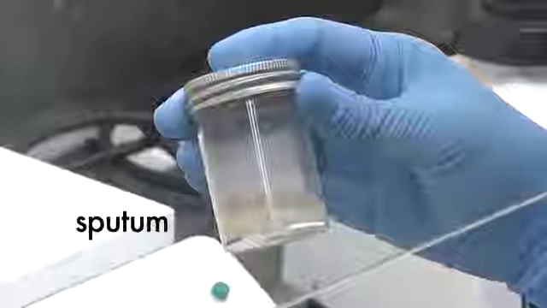The most common sample sent for the investigation of Mycobacterium tuberculosis is the sputum sample. Mycobacterium tuberculosis is a slow-growing organism, and other contaminating normal bacterial flora in a sputum sample would overgrow if the sample was cultured directly. Sputa and other samples that contain contaminating bacterial flora are decontaminated with sodium hydroxide prior to culturing for mycobacteria.